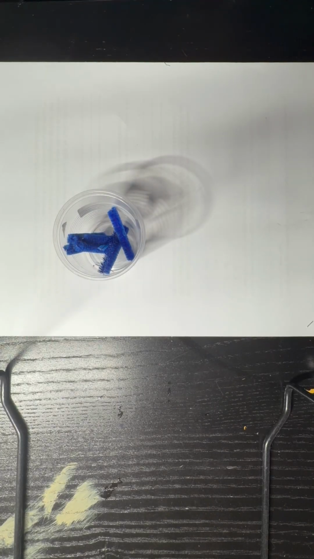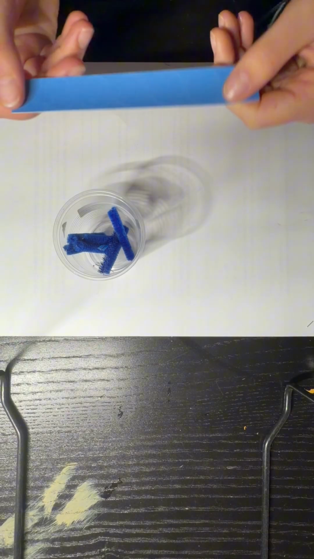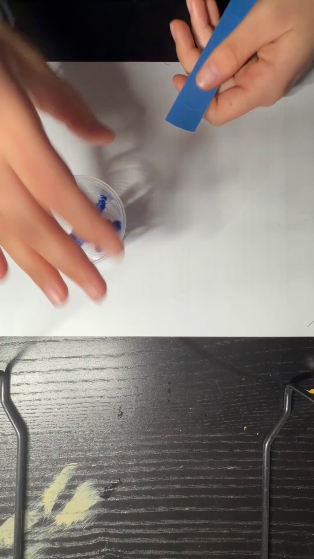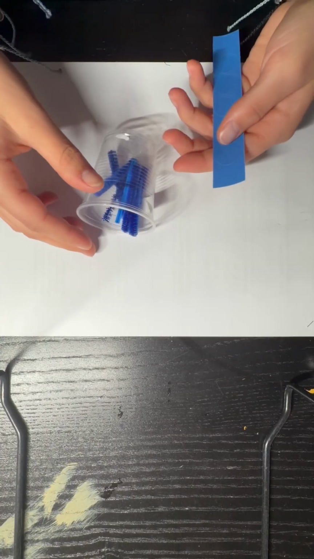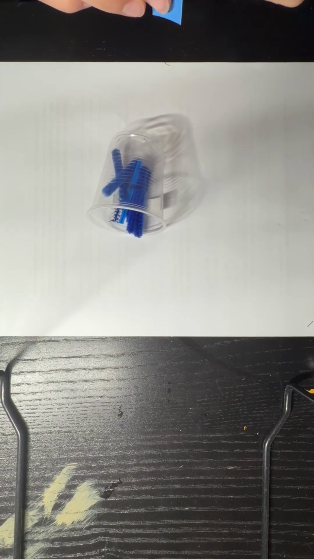These represent the RNA strands, or genetic material, that determine what proteins the human flu virus can make. Next, we're going to attach 3 blue circle stickers to the outside of the cup. And I'm going to go ahead and put them on the back of the cup since we already have the label in the front.